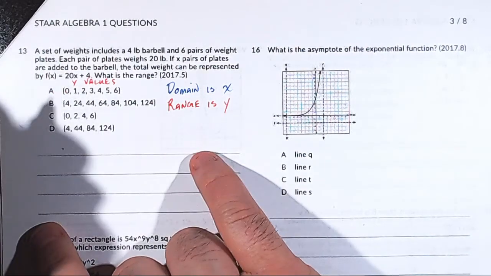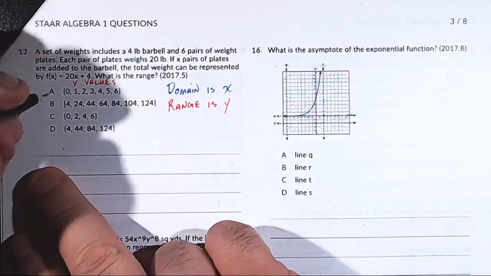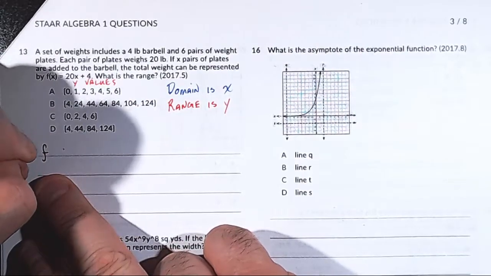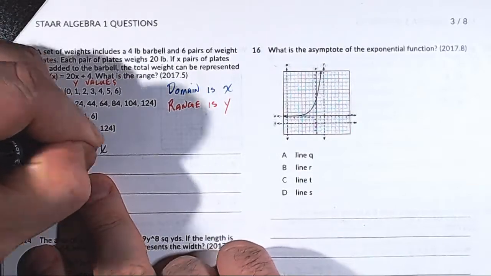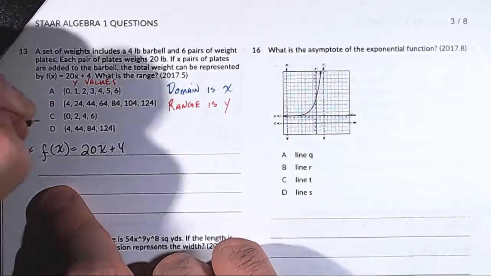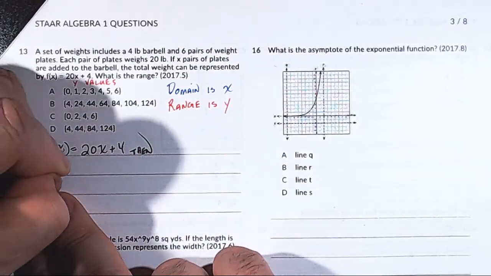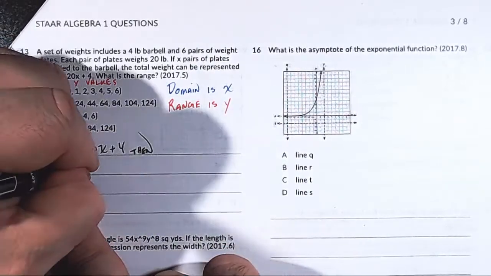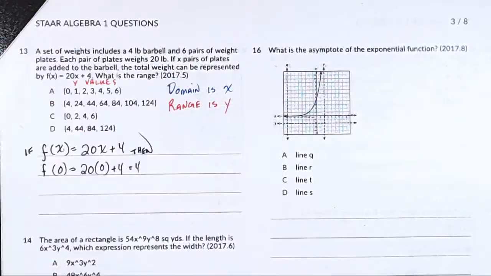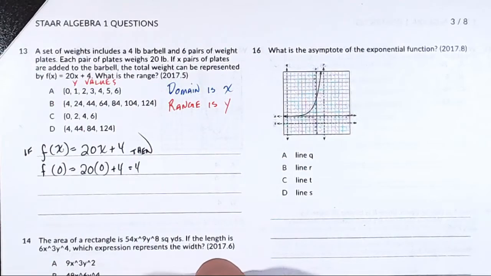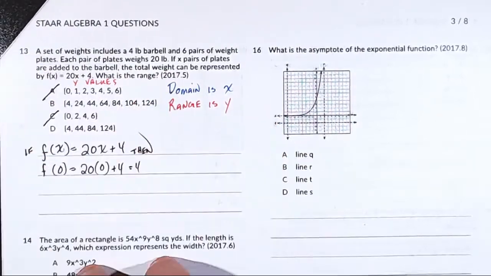Okay, so we can start by plugging in, we can test some values here. So we're given this function, if f of x equals 20x plus 4, then f of 0 equals 20 times 0 plus 4, which equals 4. Right? So my first term is going to be 4. I can get rid of A and C.